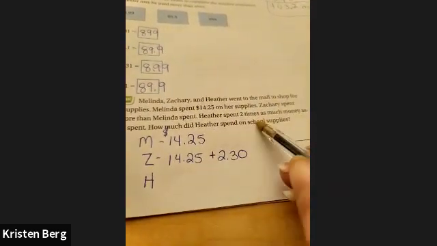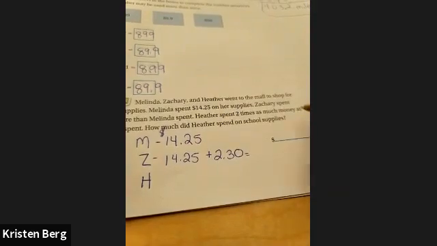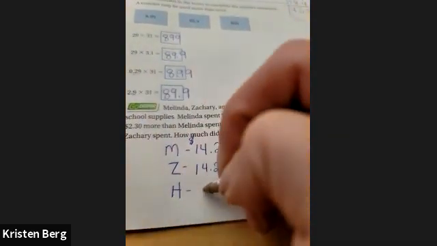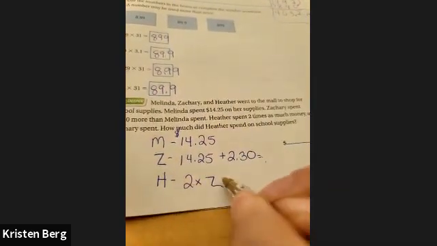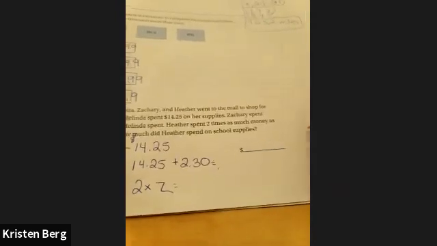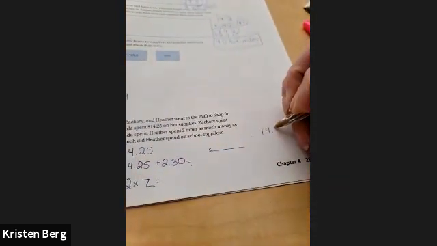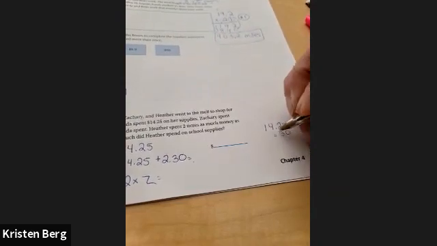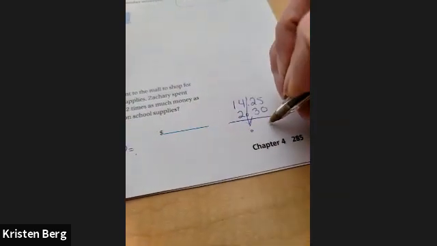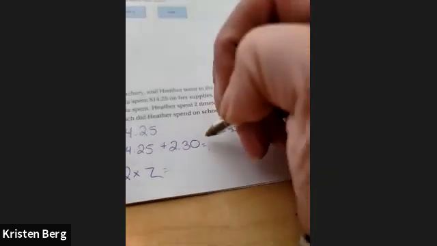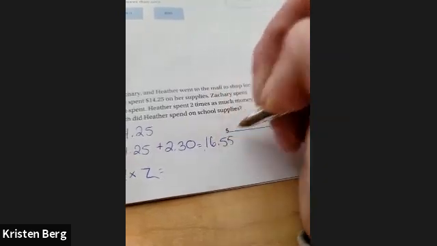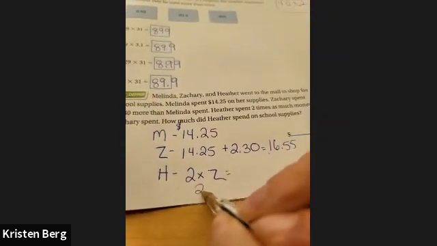Then Heather spent 2 times as much as Zach. So Heather was 2 times Zach. Well, we got to figure out what Zach's is before we can figure out what Heather's is. So in order to do this, I would have to add those decimals. Remember, when you add decimals, you must line up the decimals. So when you do this, bring down your decimal. That would be a 5, 6, and 1. So that would be $16.55 for Zach.